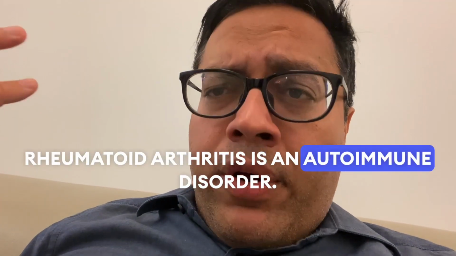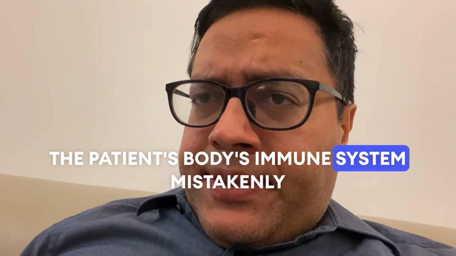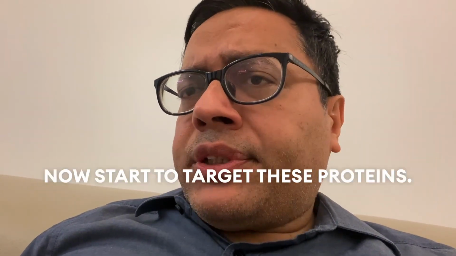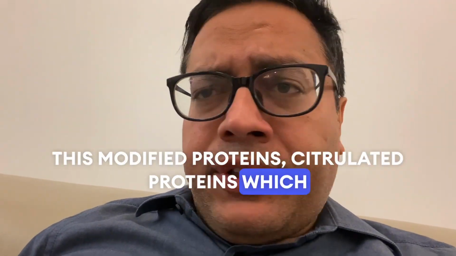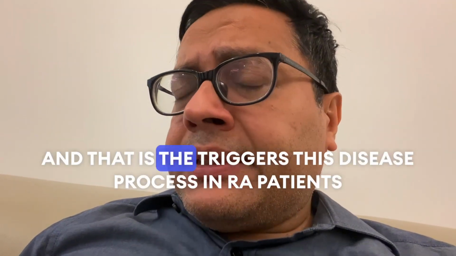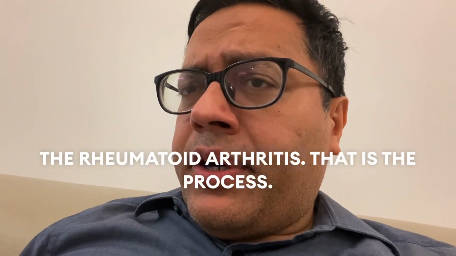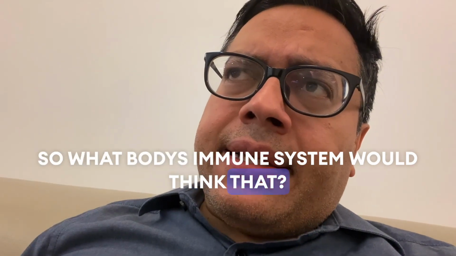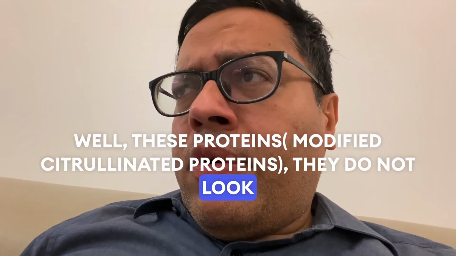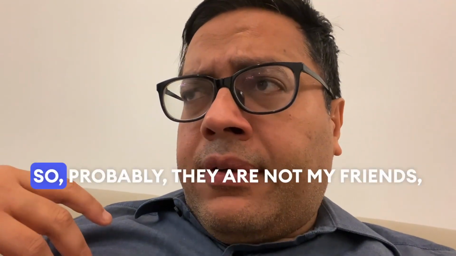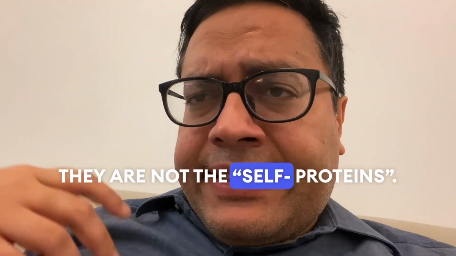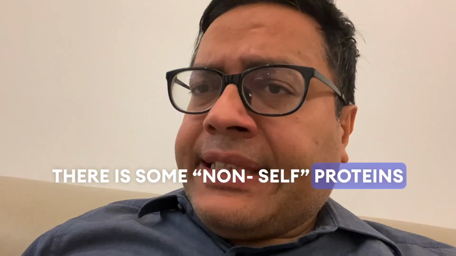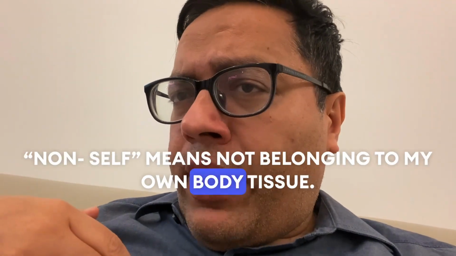Rheumatoid arthritis is an autoimmune disorder. So the patient's immune system mistakenly starts to target these modified, citrullinated proteins present in the joints, and that triggers the disease process. That is the idea of citrullination. The immune system would think, well, these proteins don't look like the proteins I am aware of, so probably they are not my friends. They are not self proteins. They are non-self, meaning not belonging to my own body tissue.